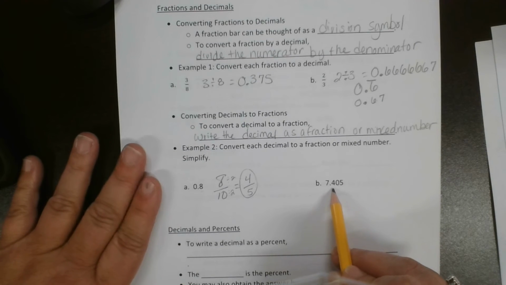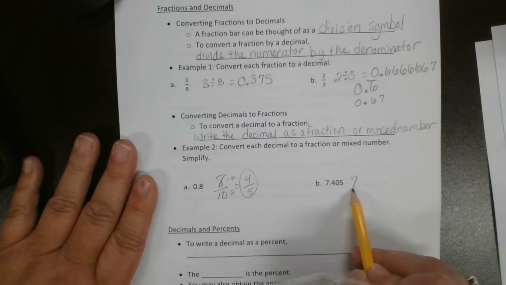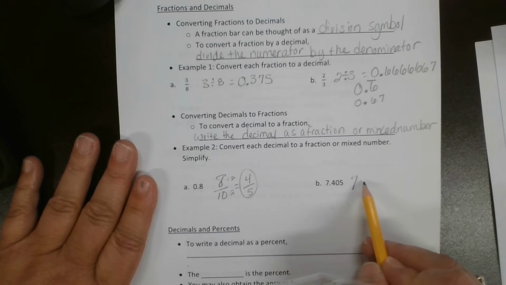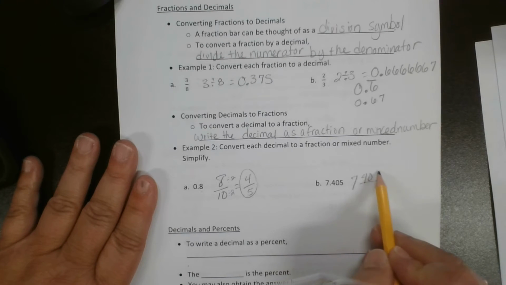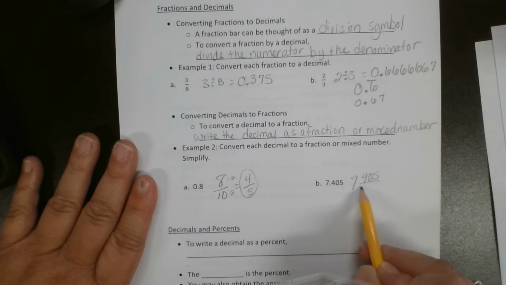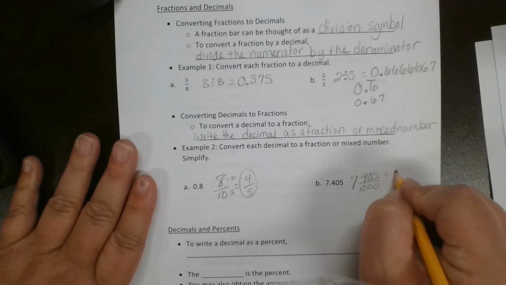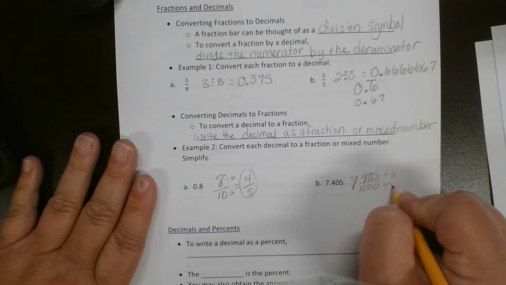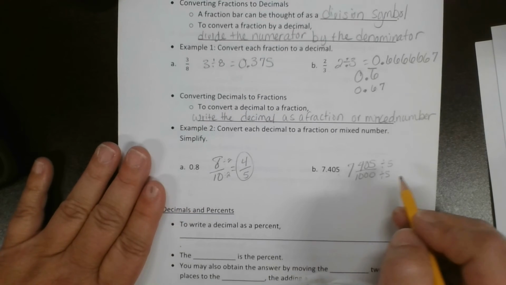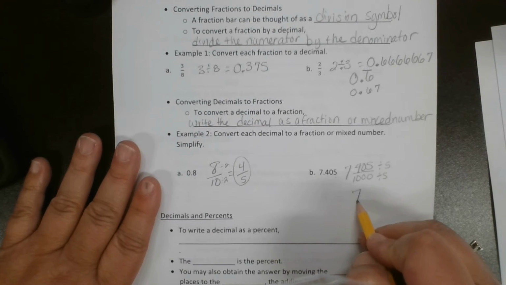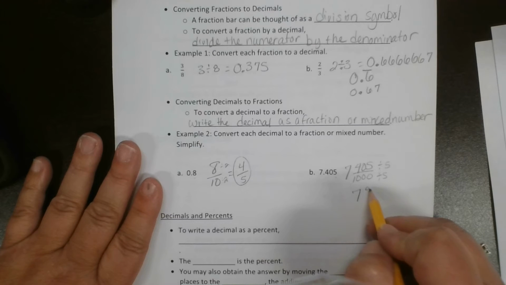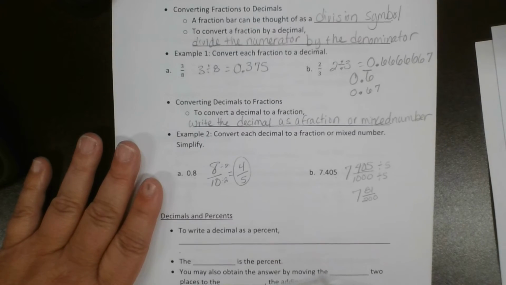Here we go. 7 whole out front. 405 thousandths. If I divide the top and the bottom by 5, what I'm going to wind up with is 7 whole and 81 over 200. And that's my mixed number.